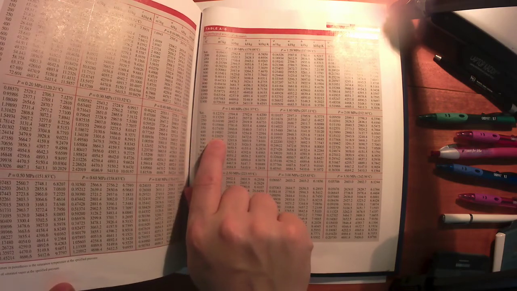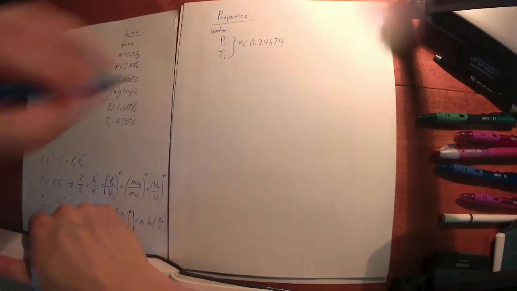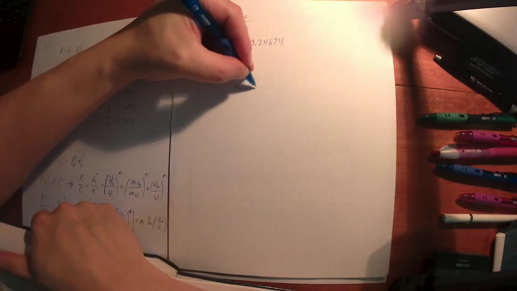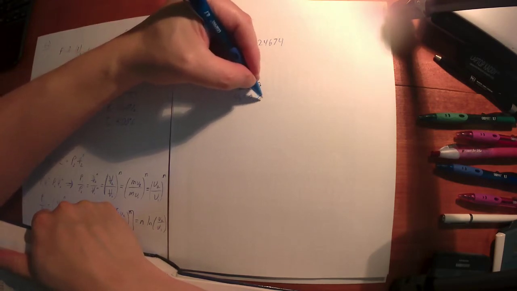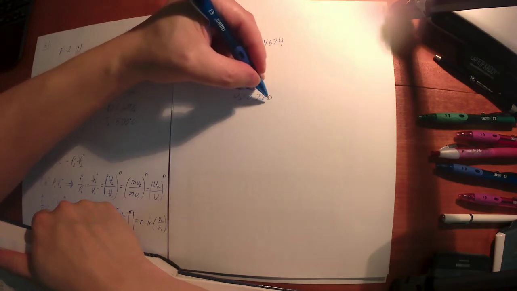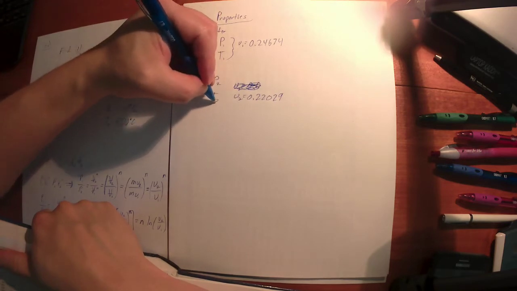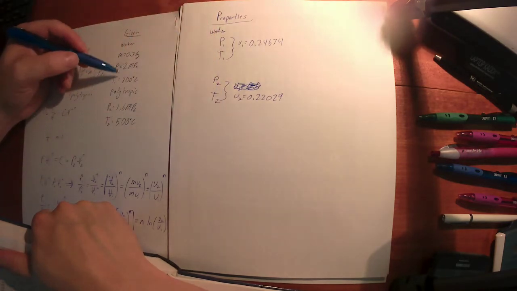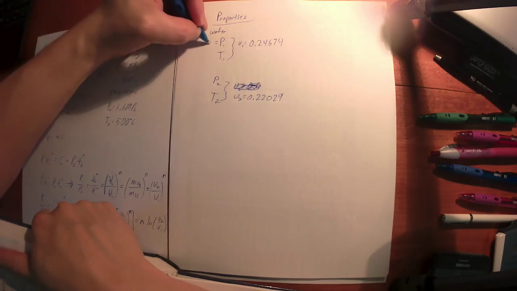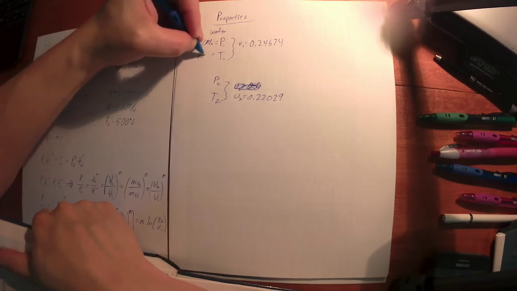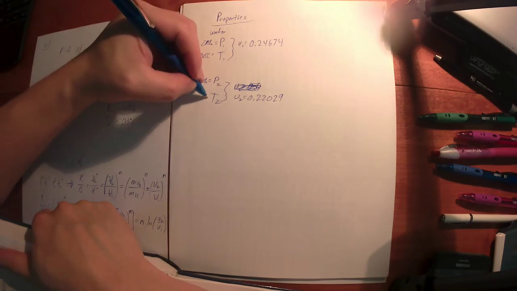So state 2 is 0.22029. So V2 is 0.22029. That's based on P2 and T2, which we have over here. P1 and T1 here, P2 and T2 there. If it helps you to write those, seriously, do not skimp on what helps you. Do it.